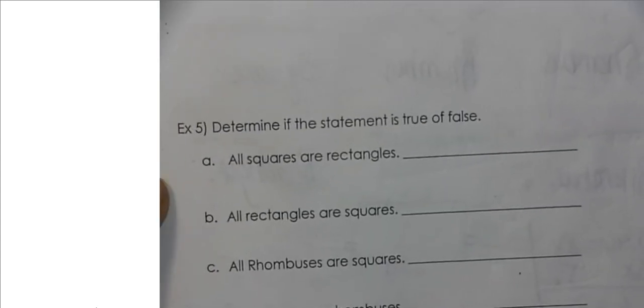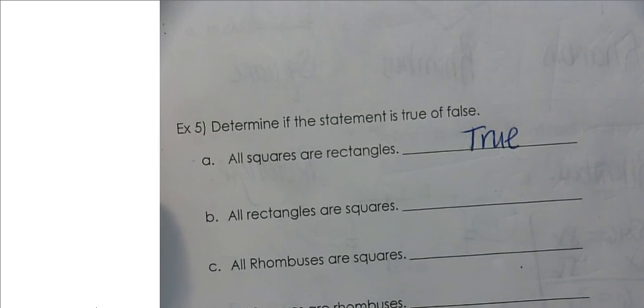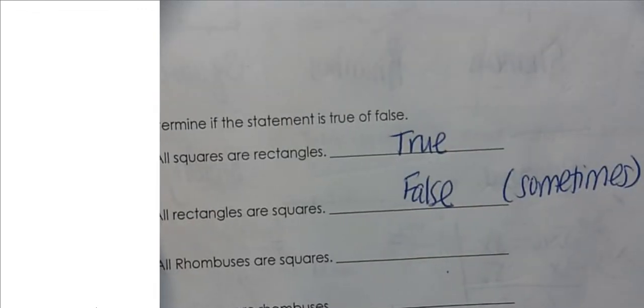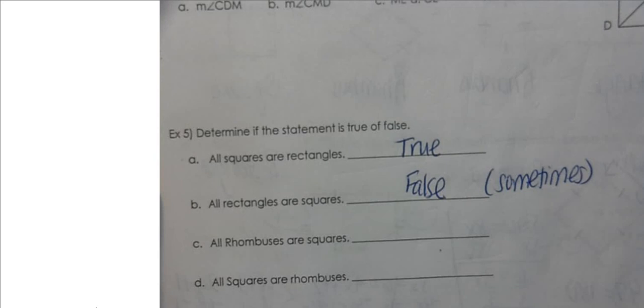And so now I think that we're ready to go ahead and answer question number 5. In question number 5, we want to determine if the statement is true or false. All squares are rectangles. That is true because every square has 4 right angles, and we know that rectangles have 4 right angles. Next, all rectangles are squares. This is false. This should be a sometimes situation. Sometimes rectangles are squares, but not every time.